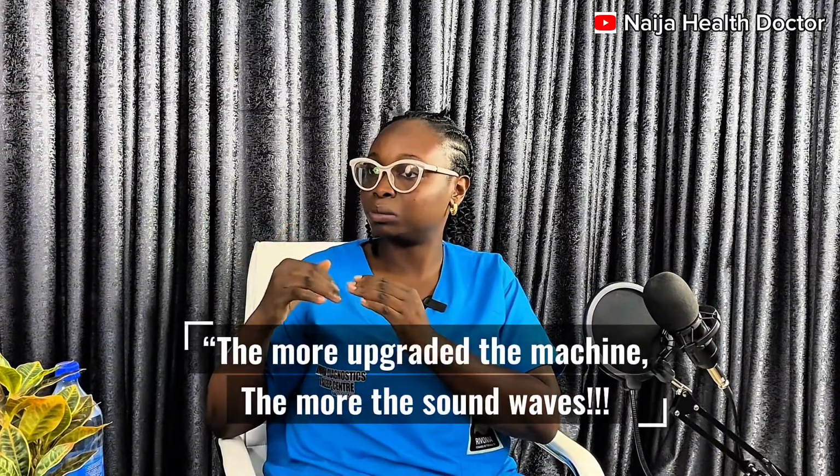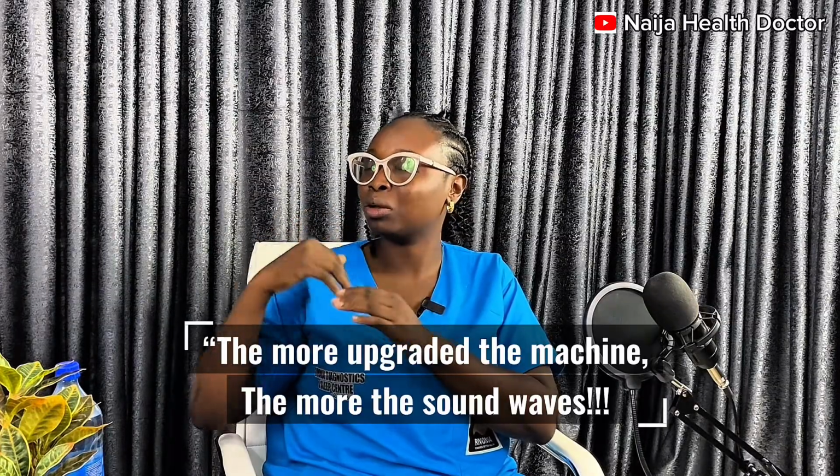There are different types of transducer, like I said earlier, and they each use different frequencies. So for a pelvic scan, we use a convex probe. The more dimensions, the more upgraded the machine is, the more sound waves it sends to the child. So it can affect the child, though it has not been clinically proven.